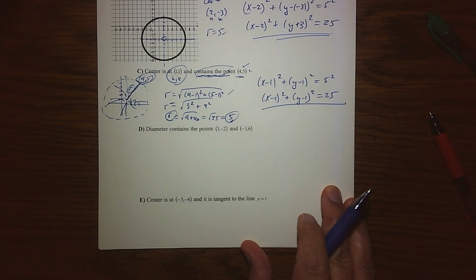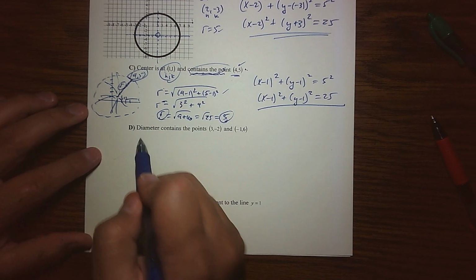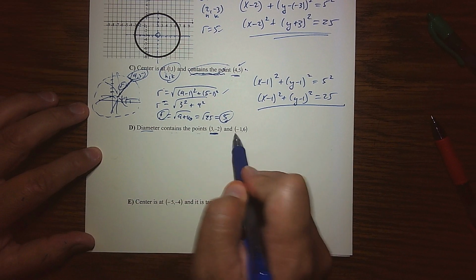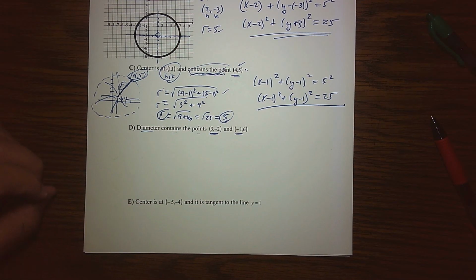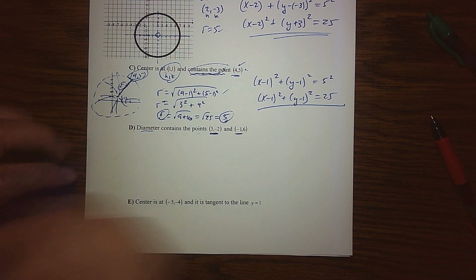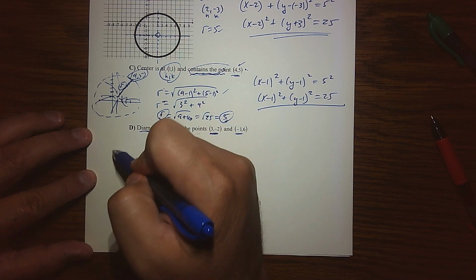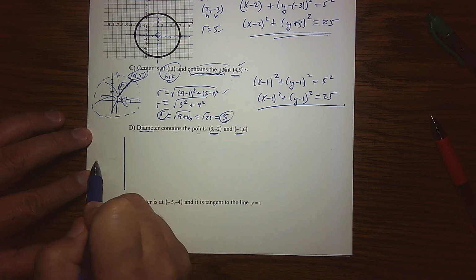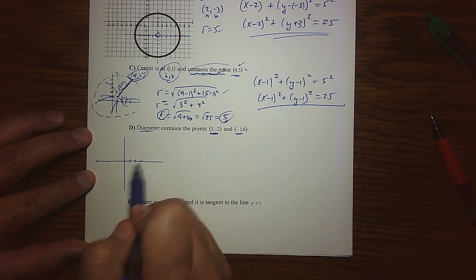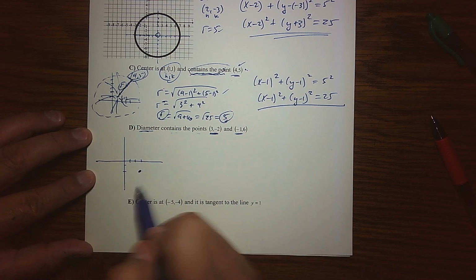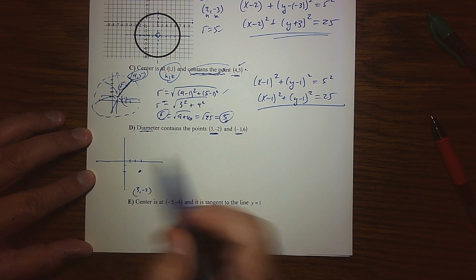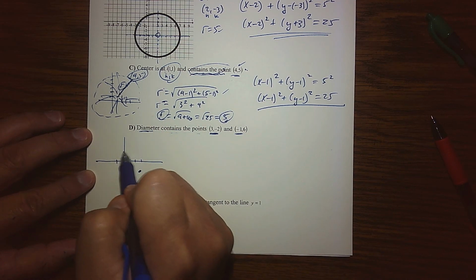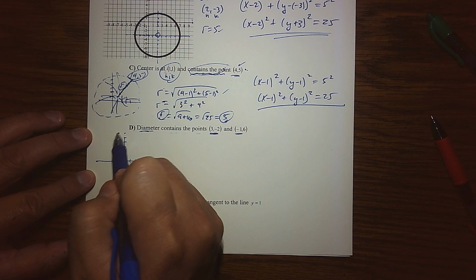The next one, we got the diameter, which contains the points (3, -2) and (-1, 6). So recall what a diameter is. Let's draw a picture of this. There's (3, -2), and we've got (-1, 6) up here.